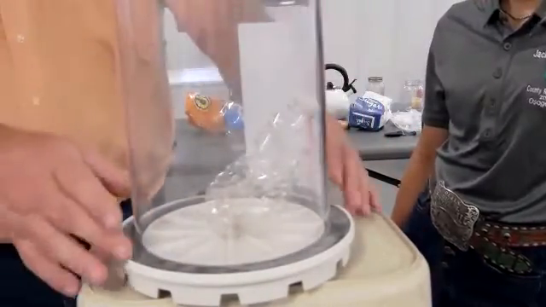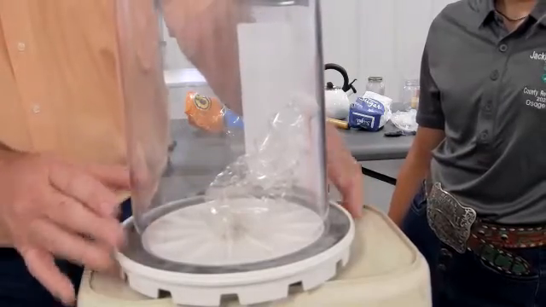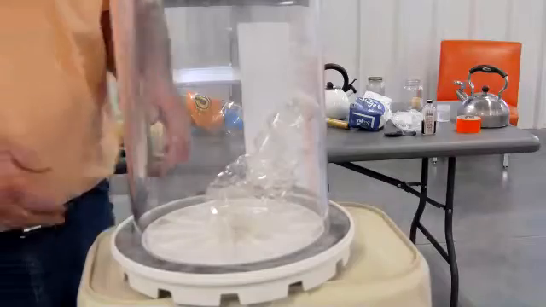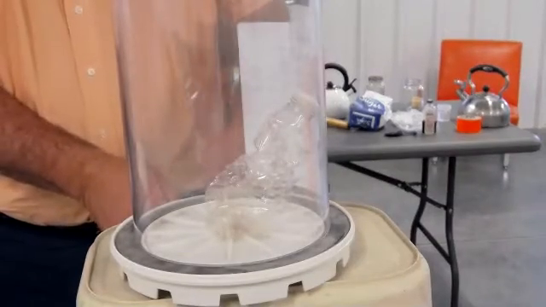Did I force all the air out of it or not? Or do you still have some pressure in there? It seems like all the pressure is gone. Jack, would you turn on the vacuum pump? And then we're going to see what happens.